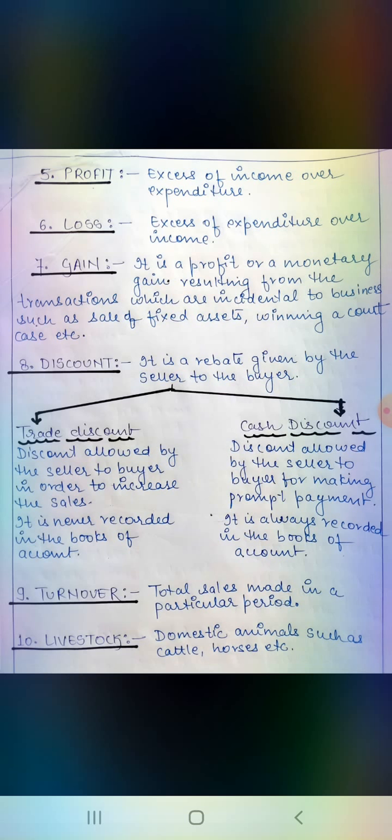It is a profit, or it is a monetary benefit or advantage resulting from events or transactions which are incidental to business. Incidental means जो किसी इंसिडेंट के थ्रू अगर आपको कोई प्रॉफिट होता है अचानक से, that type of profit is known as gain. You have a land of rupees 10 lakhs and you sold that land of 10 lakhs in rupees 15 lakhs. So selling fixed asset at a profit is known as gain. आपने 10 lakhs की लैंड 15 lakhs में सेल की तो 5 lakhs का आपको गेन हुआ.